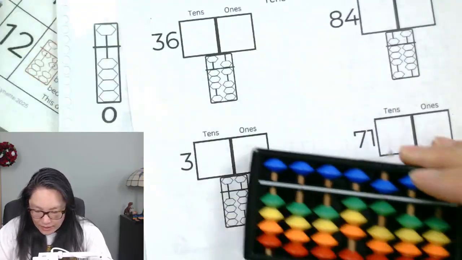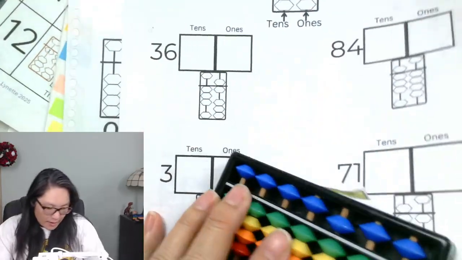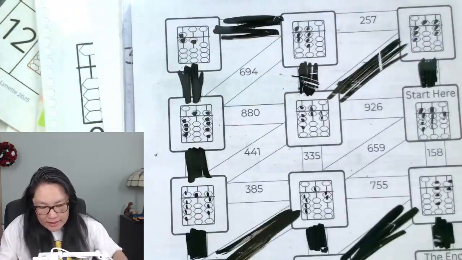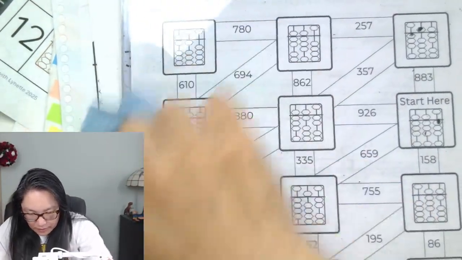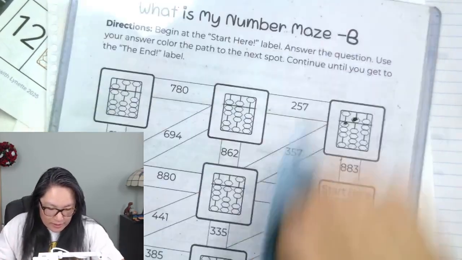Okay, you know what? Let me do this one. I like my maze. I think the maze was a hit. All right, so let's do the maze. Here's my maze, let me clean it up a little bit. Actually, this maze.